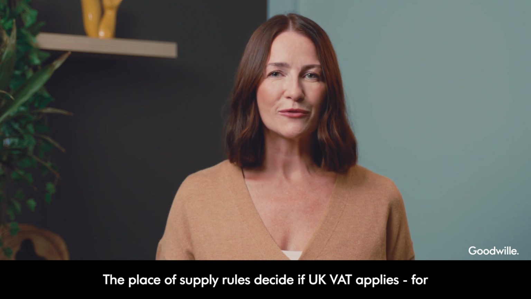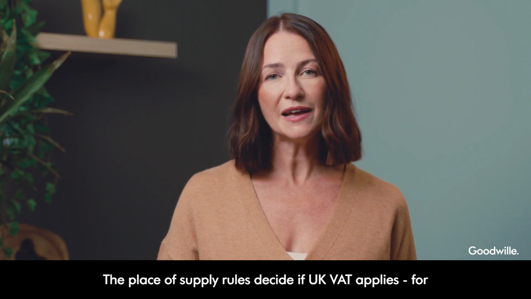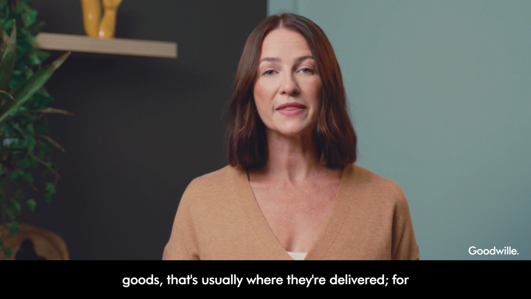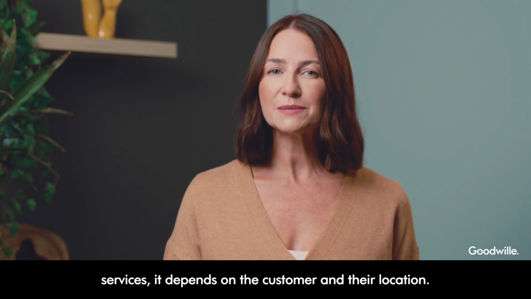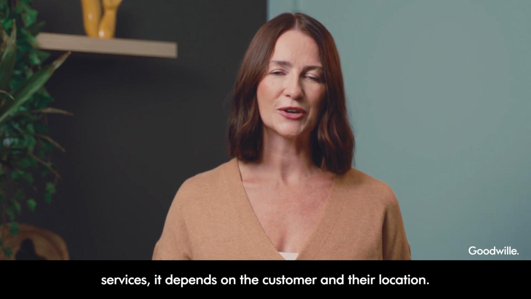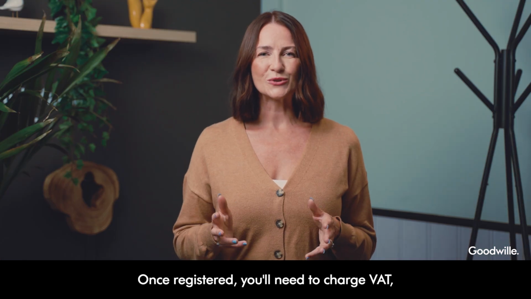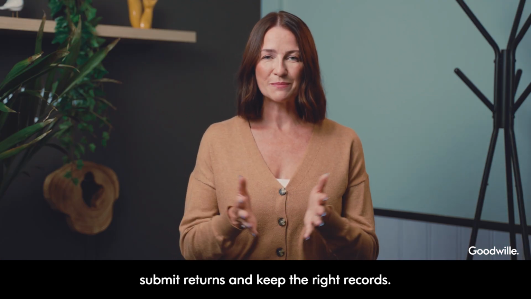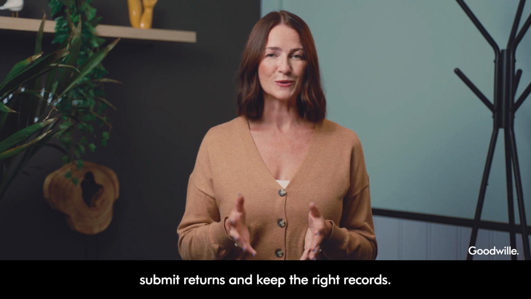The place of supply rules decide if UK VAT applies. For goods, that's usually where they're delivered. For services, it depends on the customer and their location. Once registered, you'll need to charge VAT, submit returns, and keep the right records.